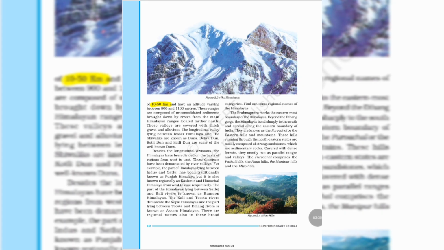These valleys are covered with thick gravel and alluvium because the rivers deposit their load as the gradient falls. The longitudinal valleys lying between the Lesser Himalaya and the Shivaliks are also known as the duns. Dehradun is one of the famous examples of these valleys. Also, Kotli Dun and Patli Dun are some of the other duns, which are longitudinal valleys.